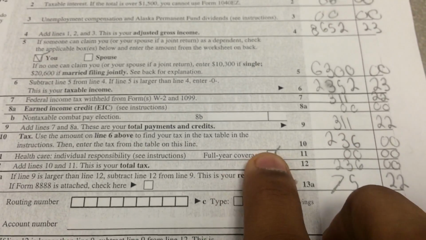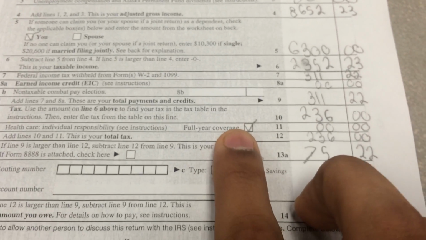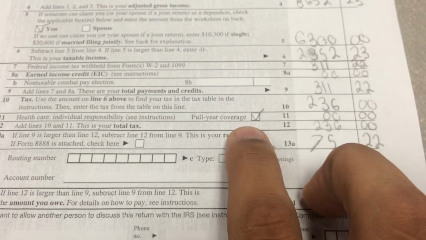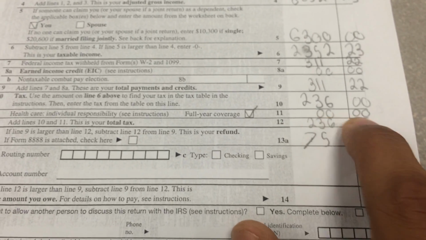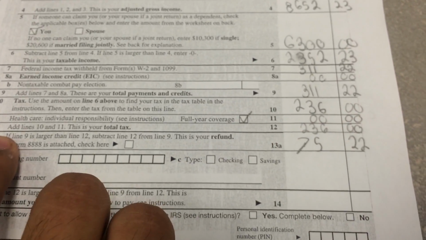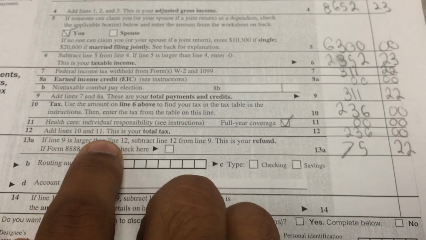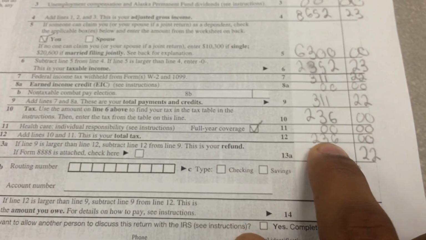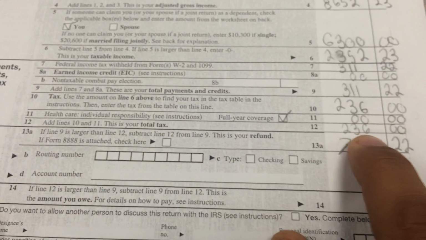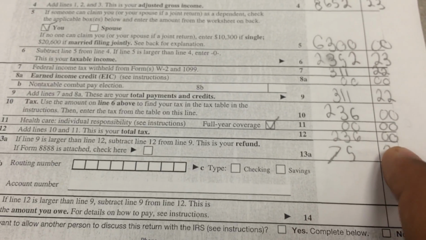Then from there, you're going to check the box for coverage because it said Samantha qualified for 4 years of coverage, and you're going to enter the amount 0 right here. Next, for line 12, you're going to add lines 10 and 11, and this is your total tax. This is what you get when you add 10 and 11, which is 236 once again.